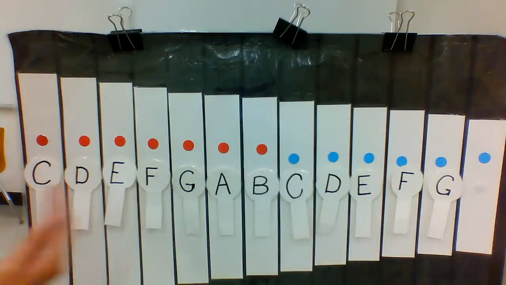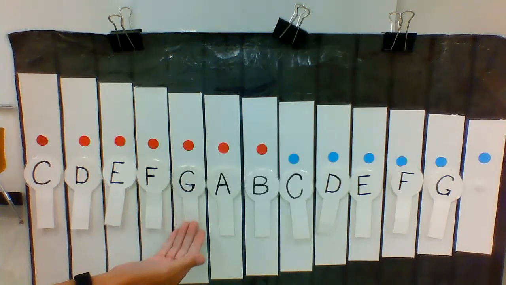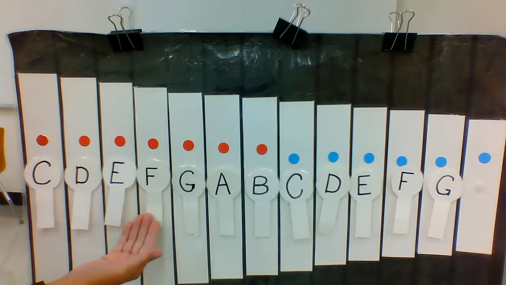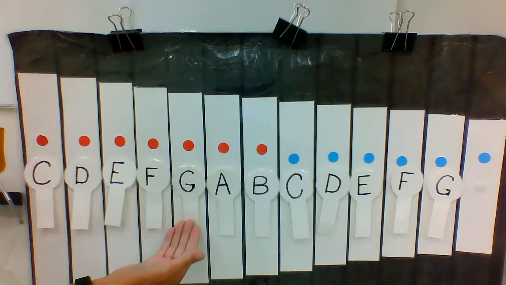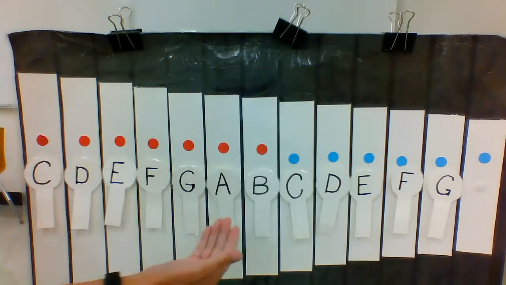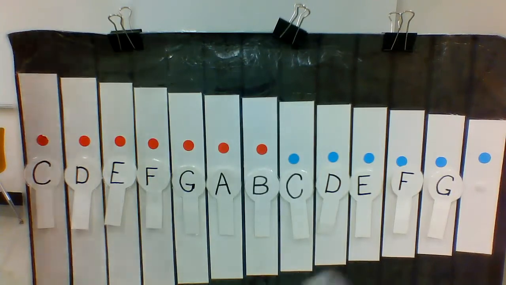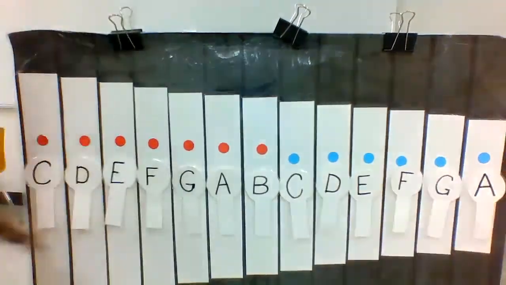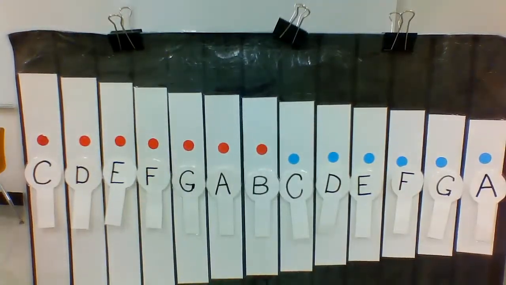The musical alphabet is kind of like a circle. It really never ends. Well, here's the letter G. What letter's before G? F. So what letter is after G? If you said A, you are correct. So I'm going to put an A right there.